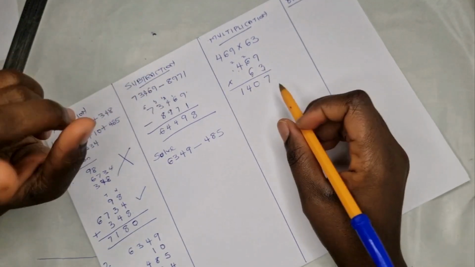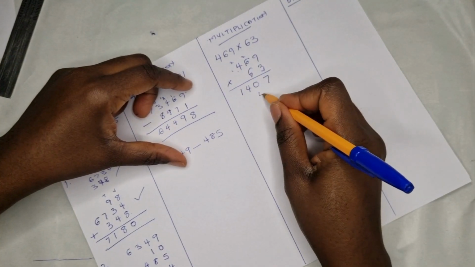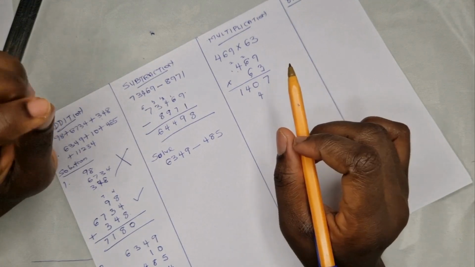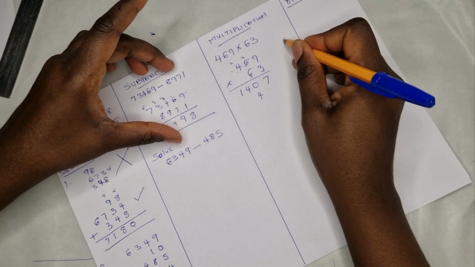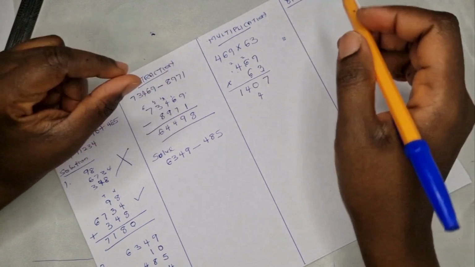6 times 9 is 54. We write 4 and then we keep our 5. Just note your 5 down somewhere so that this place will not be too rough. We should not put 5 here again.